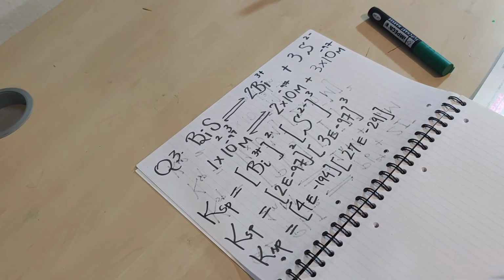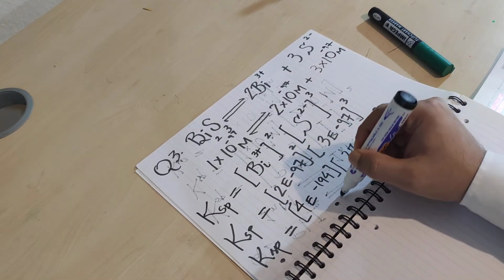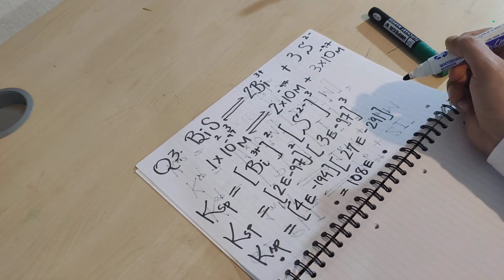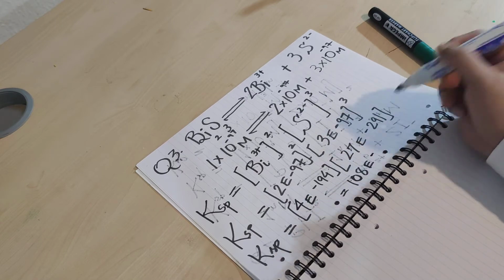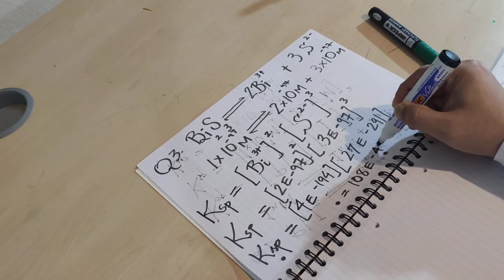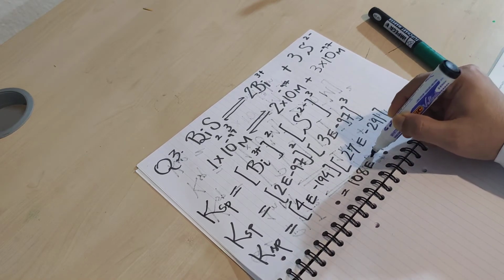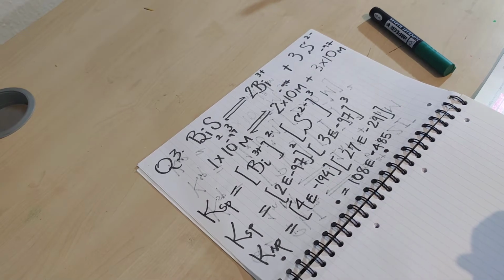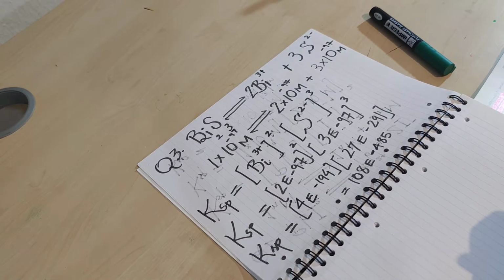So then you multiply this large number and it'll be 27 times 4, 108, 108 exponent minus 485. That's the solubility product, it's minuscule, puny. So that's how it is.